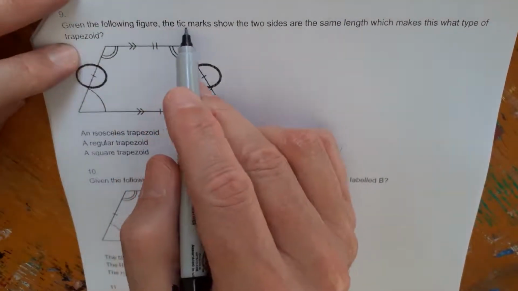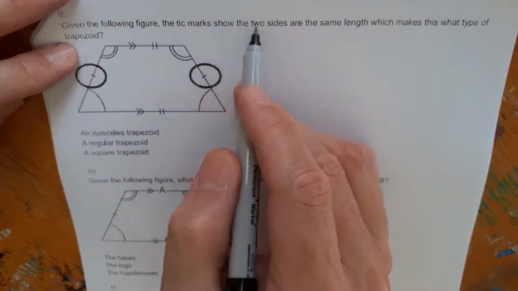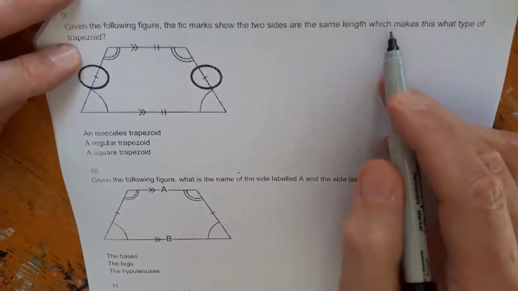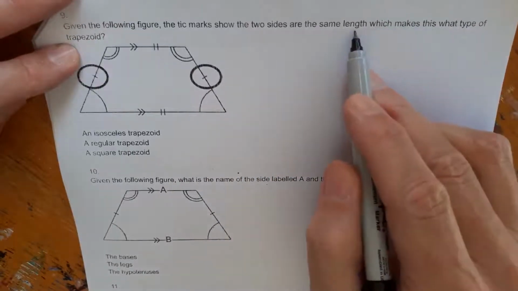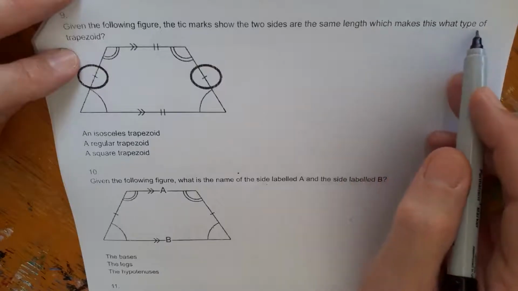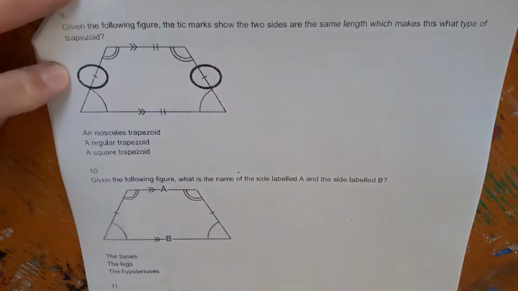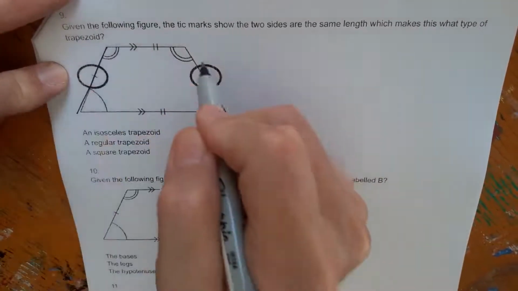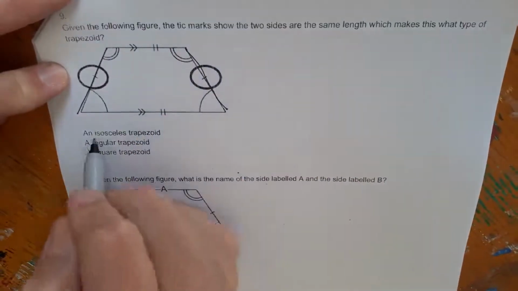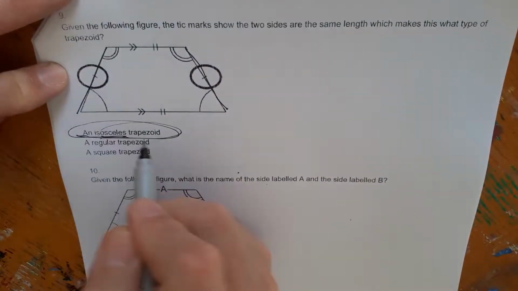Given the following figure, the tick marks show the two sides are the same length, which makes this what type of trapezoid? Okay, if I could just read. So this is the same length as this. That makes this, like we said earlier, an isosceles trapezoid.